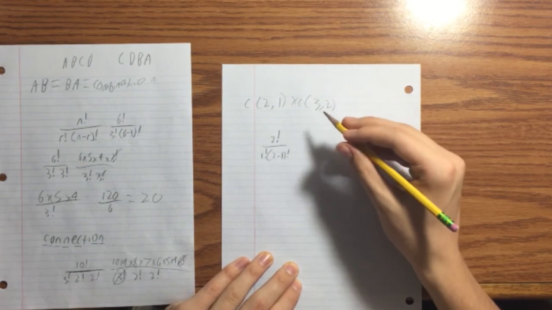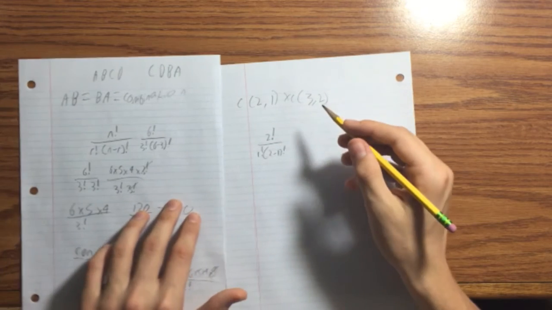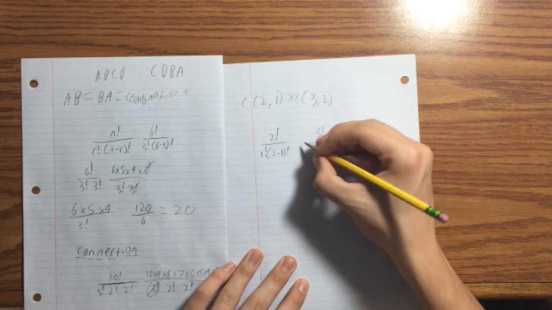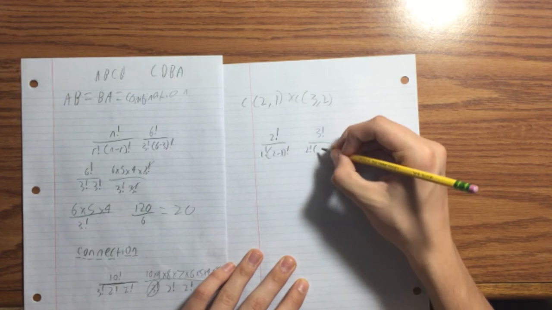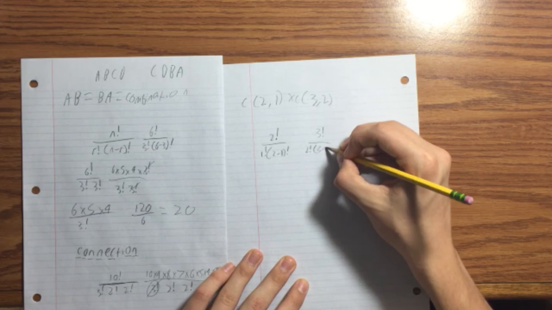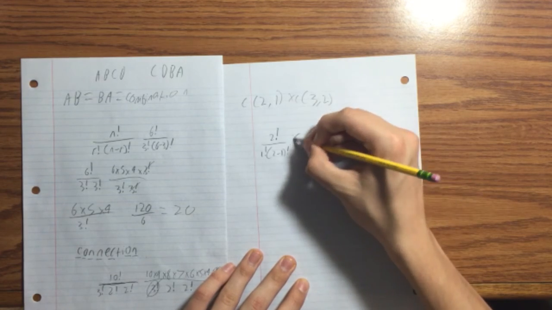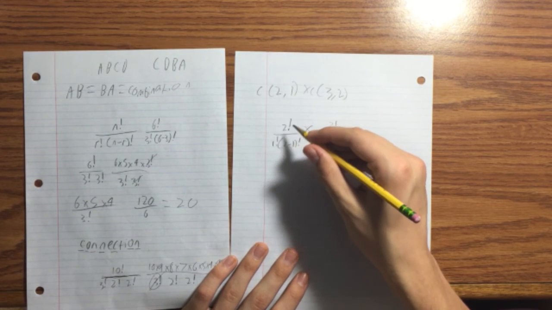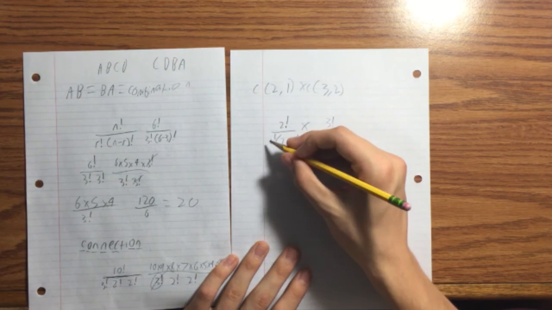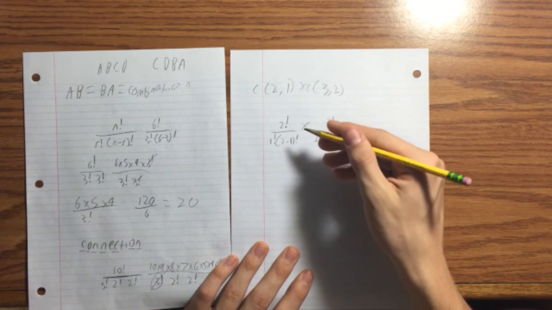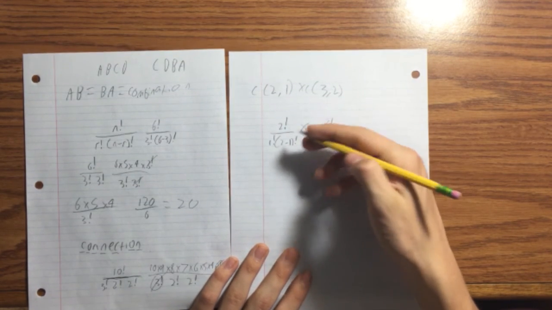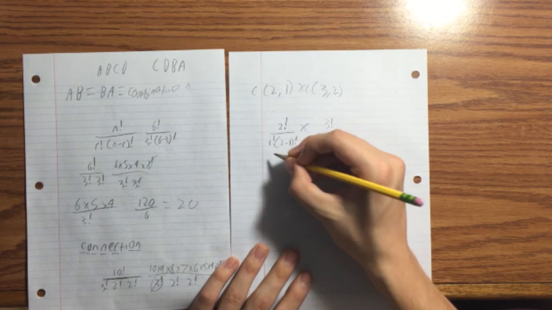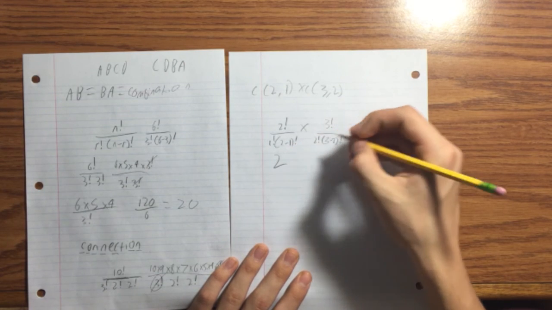Pretty simple. Now we have the other one. So plugging this back in, 3 is the n, so 3 factorial over 2 factorial, parentheses 3 minus 2 factorial. And these are being multiplied together. So simplifying the first one, we get 2 factorial over 1 factorial because 2 minus 1 is 1 and 1 factorial is 1. Times 1 is 1. So this is 2 over 1, which is 2. So this one equals 2.